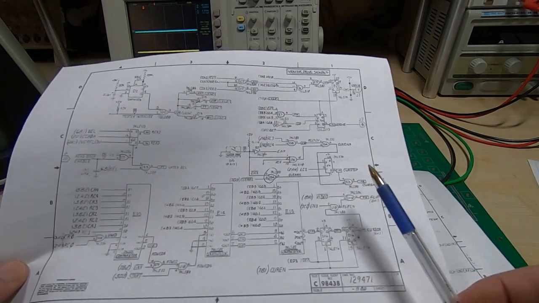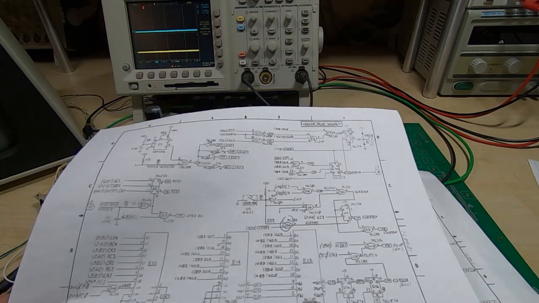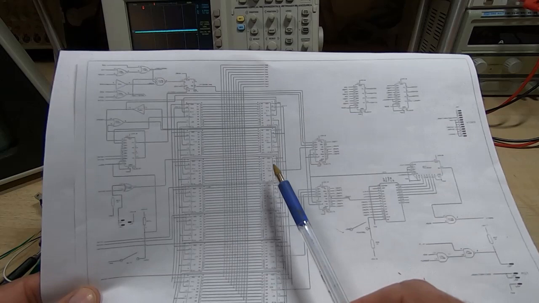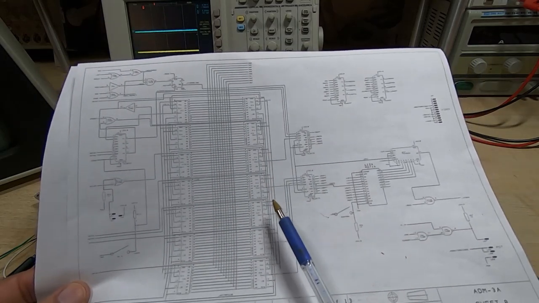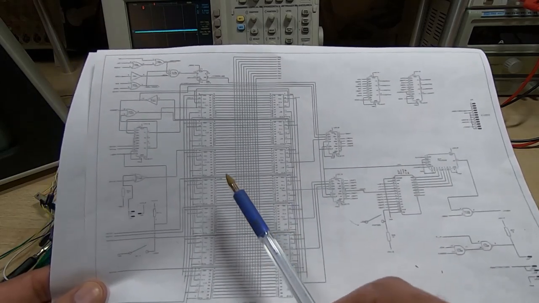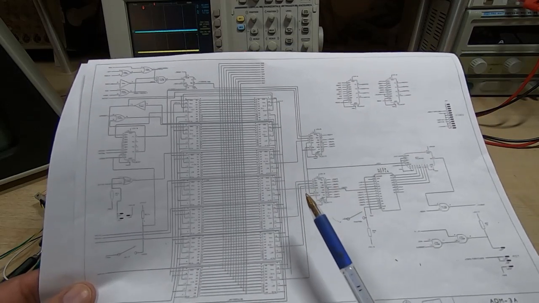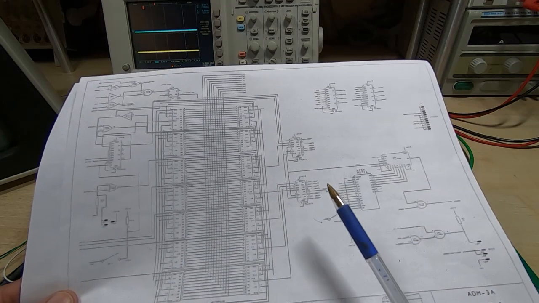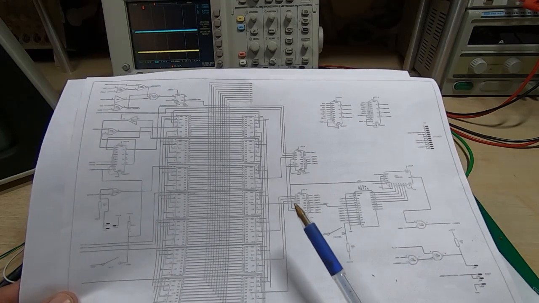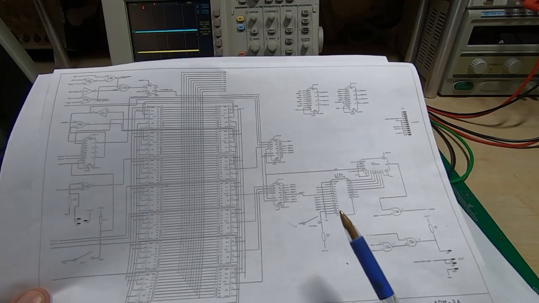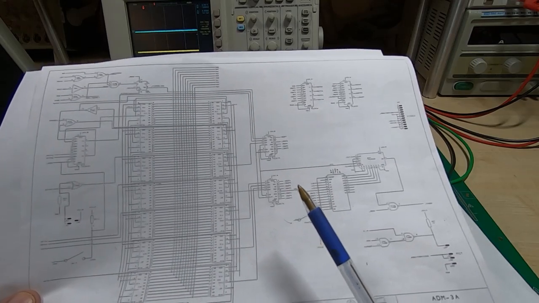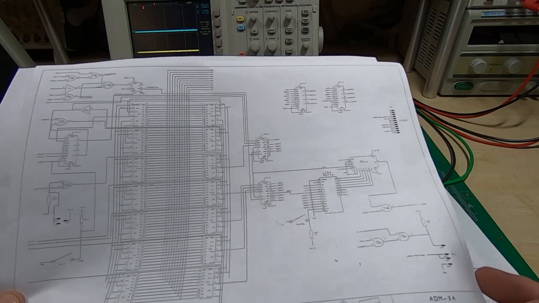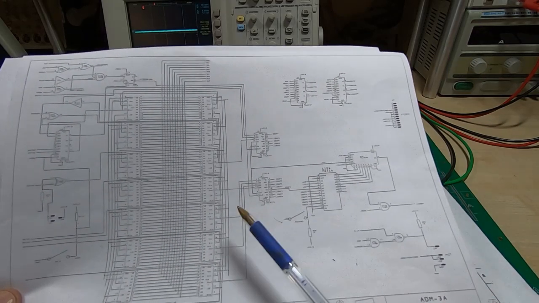Also, because the same memory that generates the display data is also used for the serial data, and it's single port RAM, you can't read and write it at the same time. So if you read the technical document in the service manual for this, it says strange things happen if you try and do that. So I was interested in what those strange things were. So I'll demonstrate that in a few minutes, and you'll see what the display looks like if you don't blank the display.